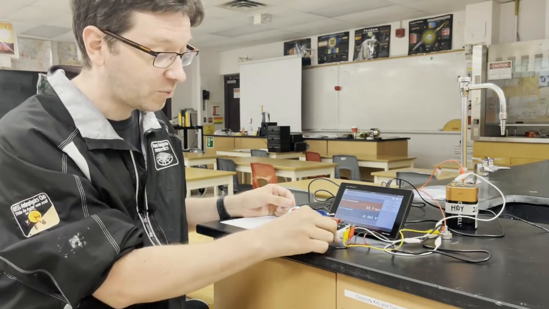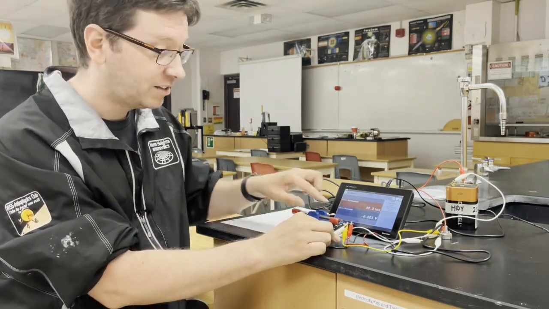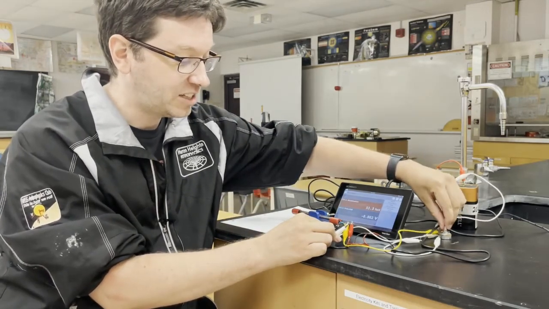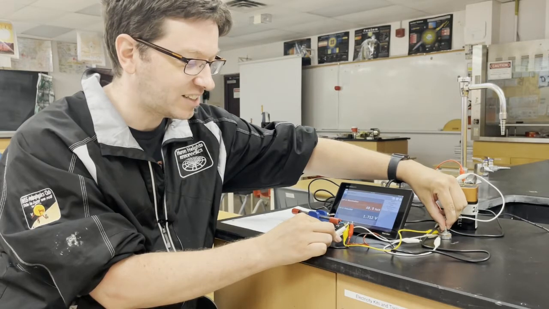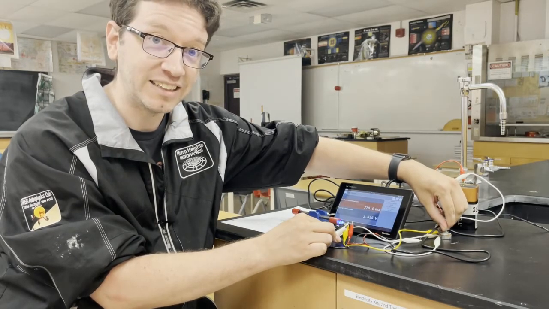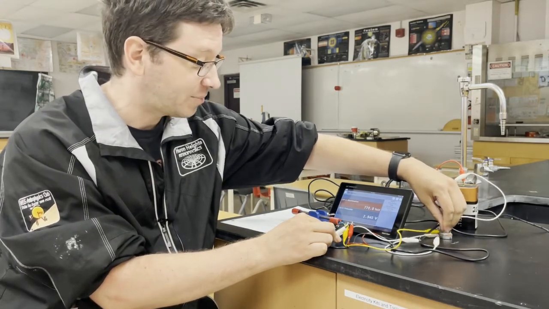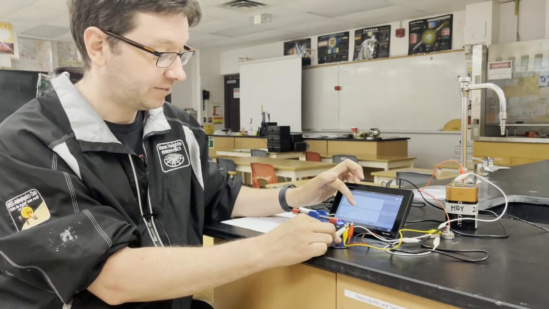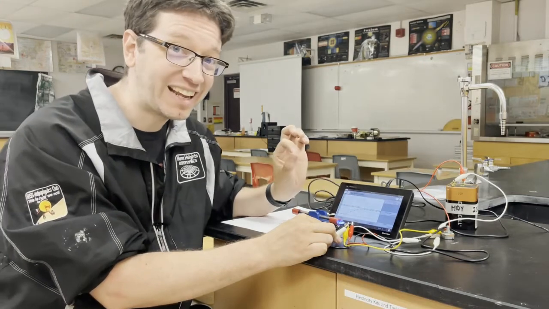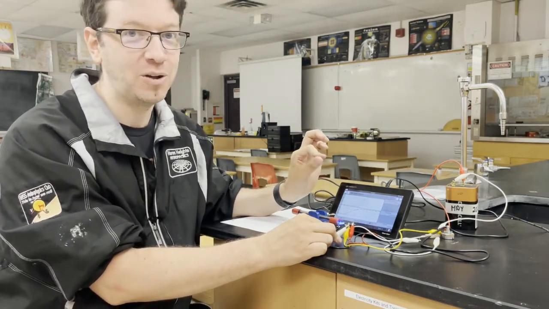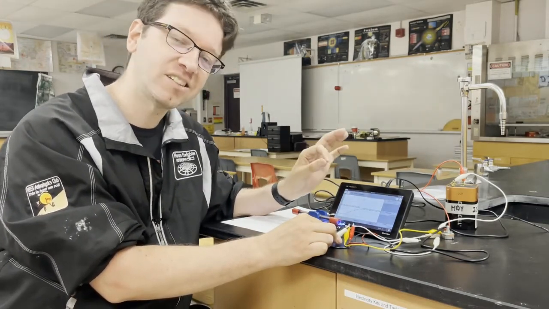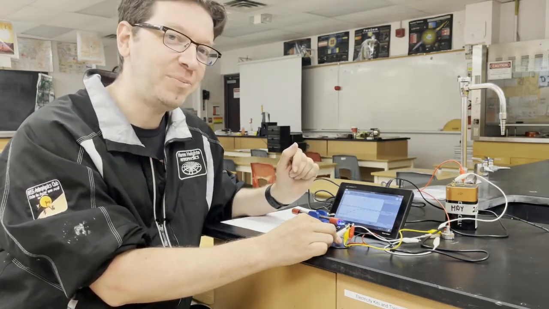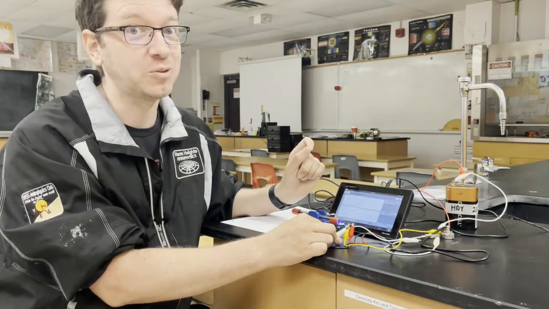For each one, we're going to hold it up to the light sensor, slowly increase the voltage until we just start to see light coming out of the LED. And when that happens, we are going to take the actual voltage at that point where the LED just started to light up. Why do we want it when we just start to light it up? Well, to know that, let's first learn a little bit about how LEDs work.